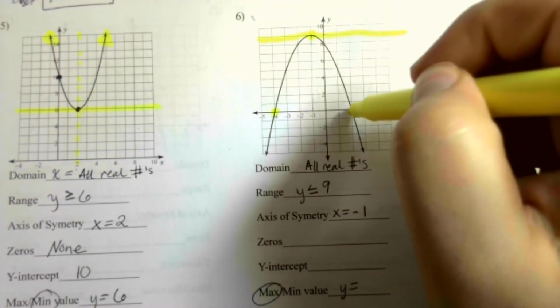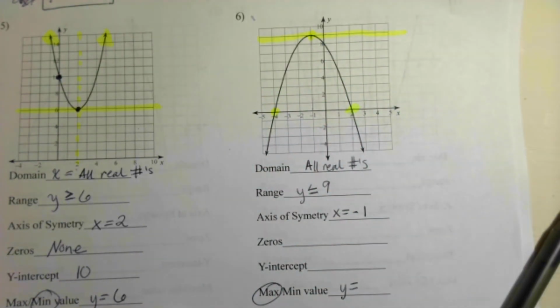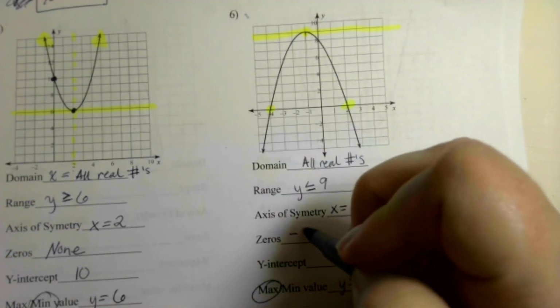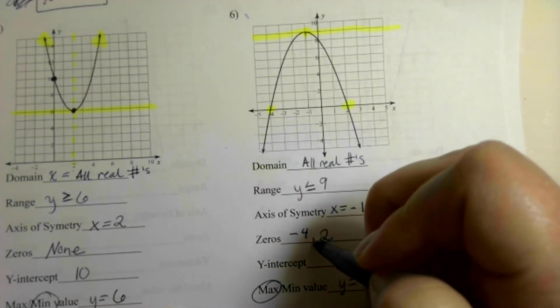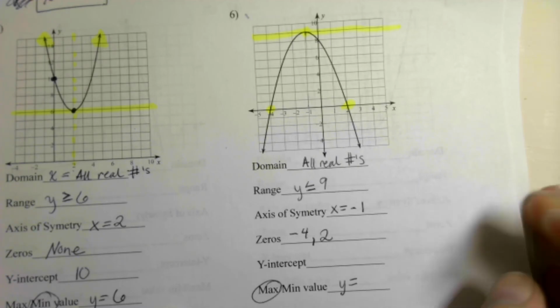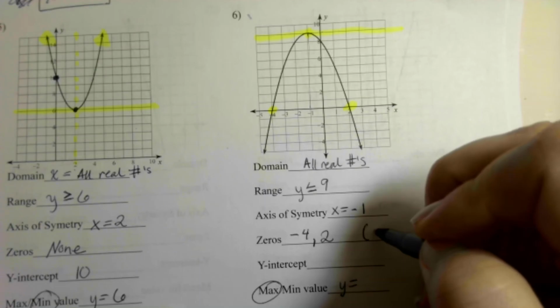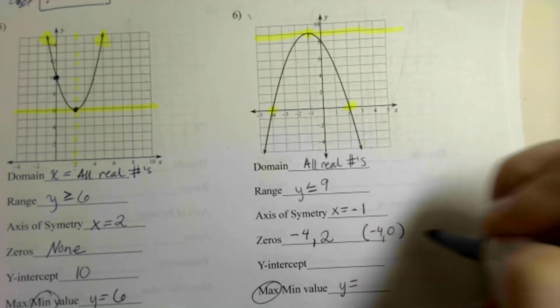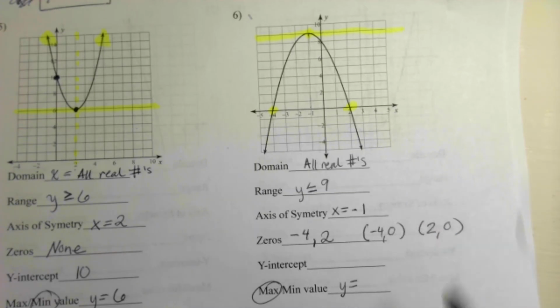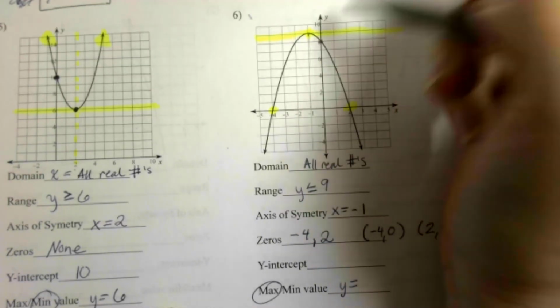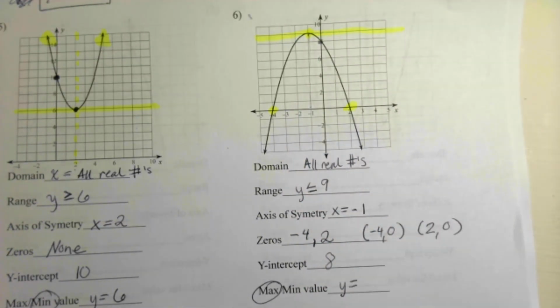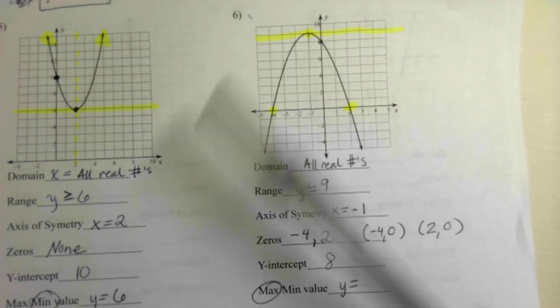Zeros, we're looking for where it's touching the x-axis. We have -4, 2. You do not want to put these in parentheses. If you put it in parentheses, it would be -4, 0, and then 2, 0. I think it's just easier to do this. Your y-intercept is just going to be 8. And that's it for how you solve them.